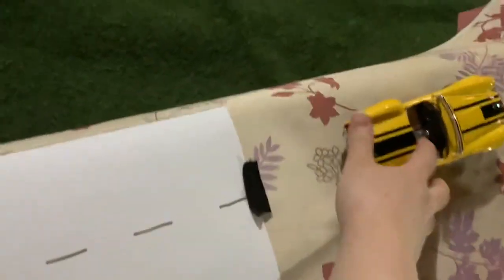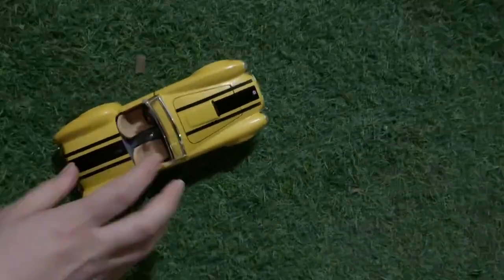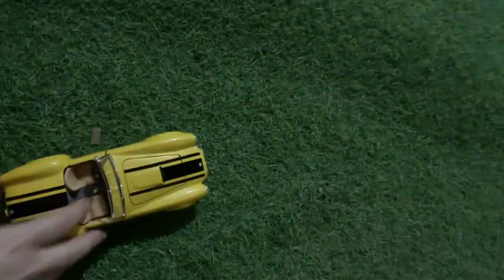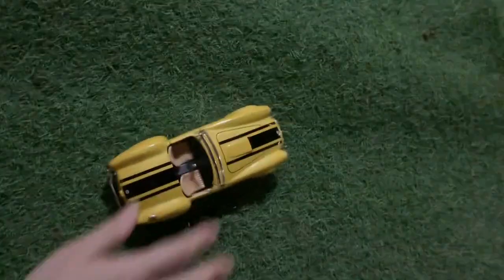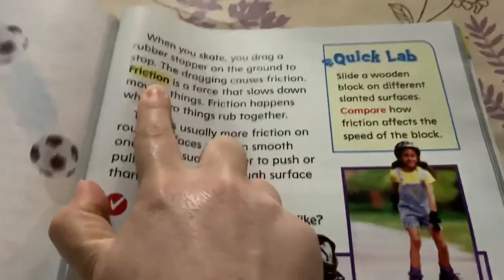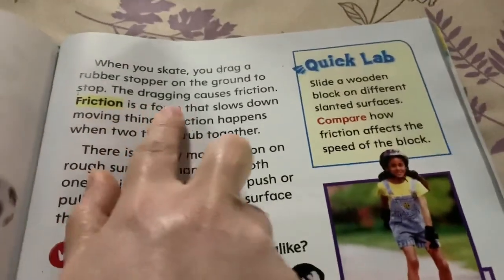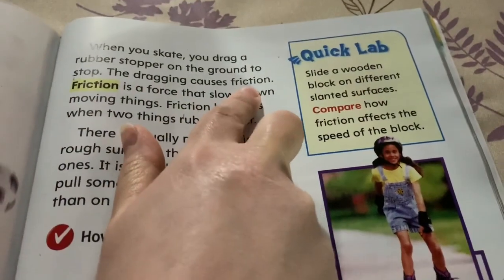Let me show you again the car that I was moving. Okay, you see how it's moving in a good way. Now let me try moving the car on the grass. Oh my god, it's harder. And why is that? Why do you think this is happening? It's because of a force called friction. Okay? The dragging causes friction.